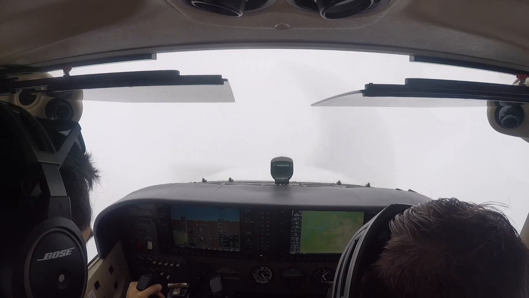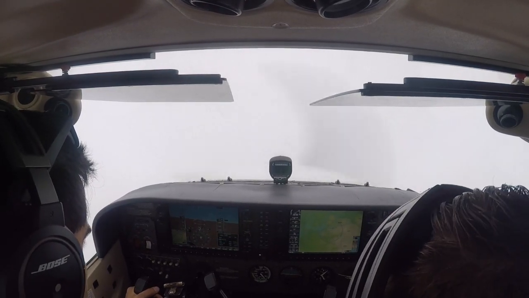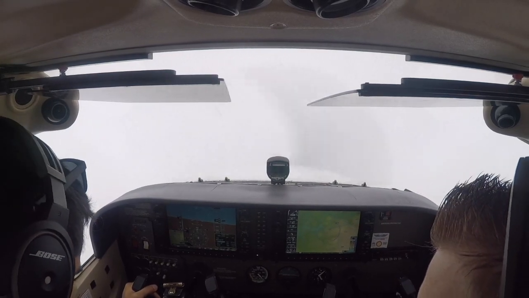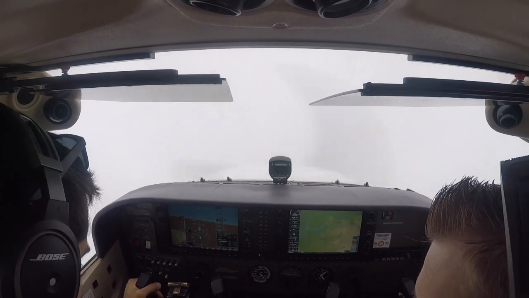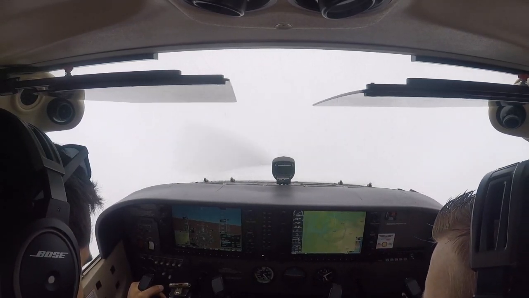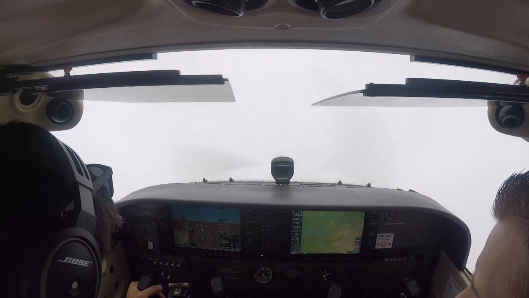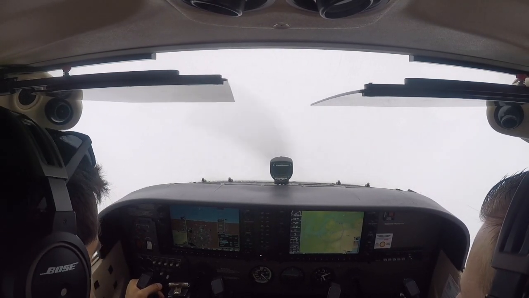So call approach. Turkey 5676 Victor, 1,800 for 3,000. We go missed. 5676 Victor, SoCal approach, roger. Climb maintain 4,000. We'll intercept the localizer, I'd imagine. Fly the plane.